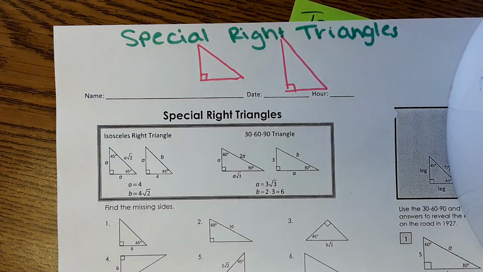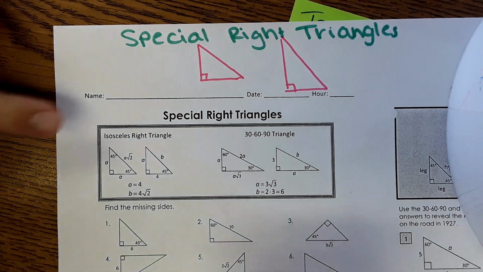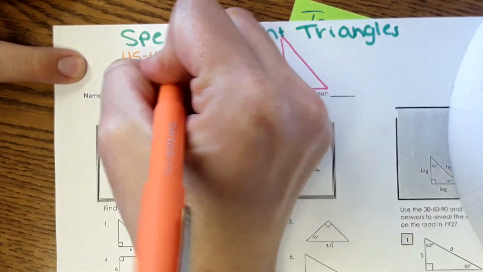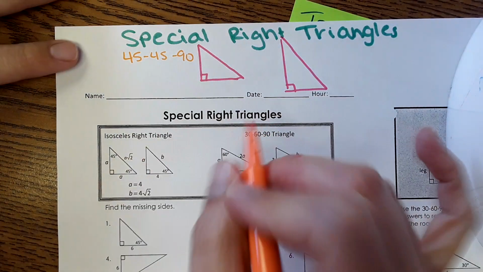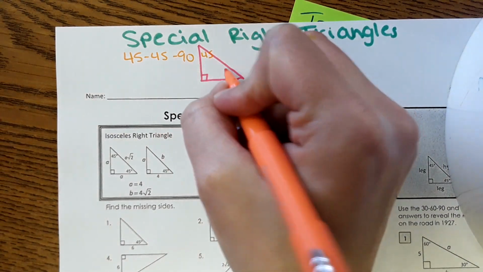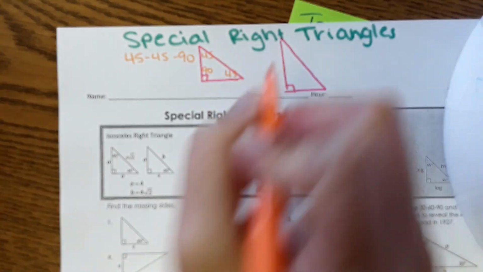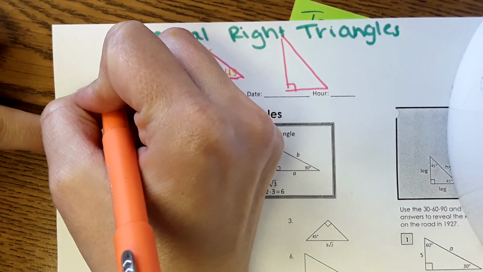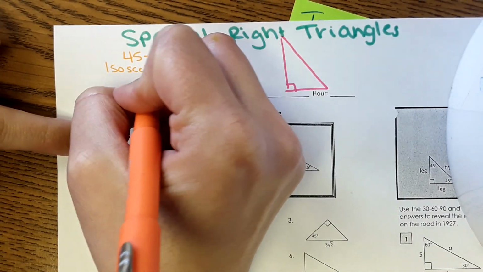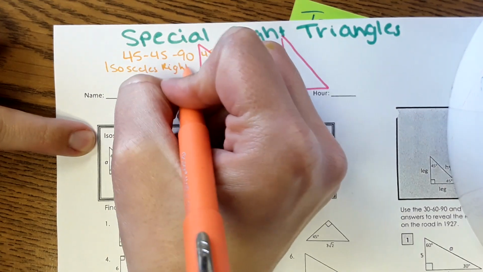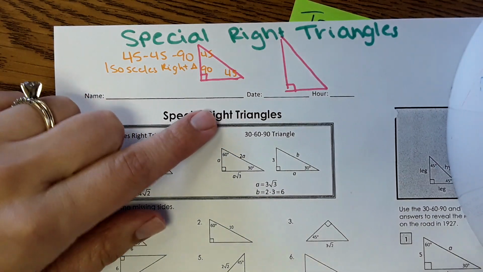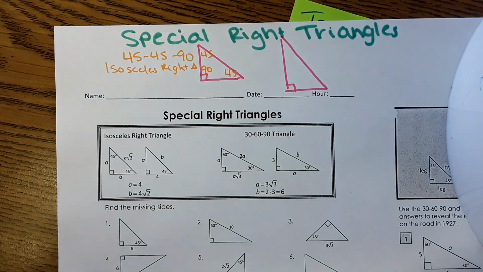Okay, so quick recap. There were two special right triangles that we're focusing on. One of them is the 45, 45, 90 degree triangle, meaning that the angle measures are 45, 45, and 90 degrees. The 45, 45, 90 degree triangle is also sometimes called an isosceles right triangle. Any isosceles right triangle will follow these same measures and proportions.